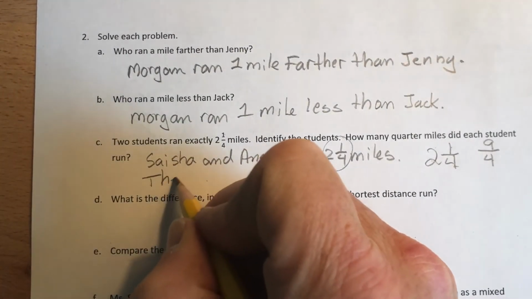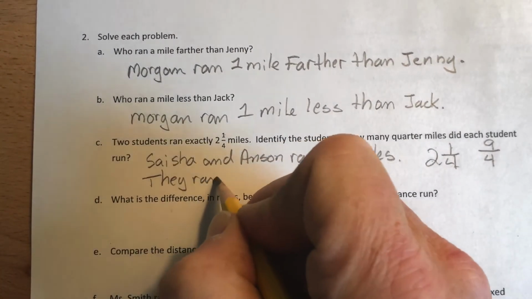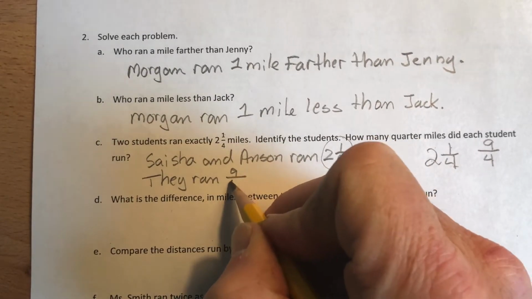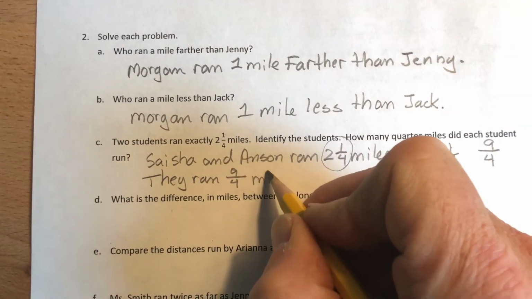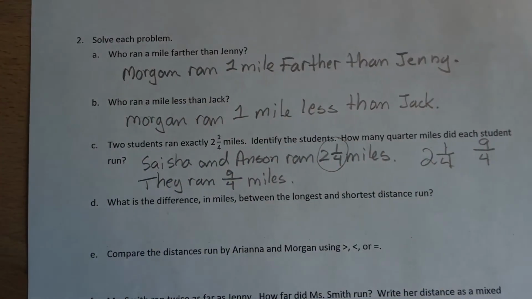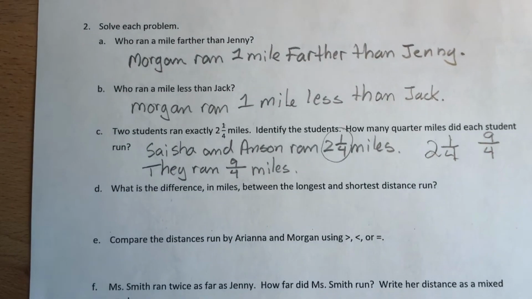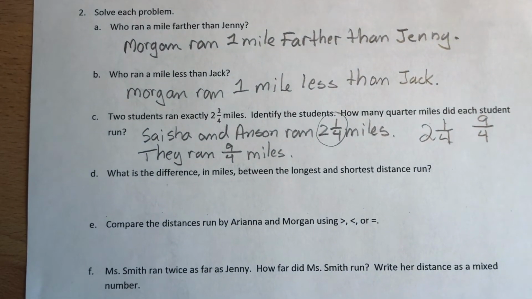They ran 9/4 miles, or 9 quarters, okay? All right, what's the difference in miles between the longest and shortest distance run, okay?